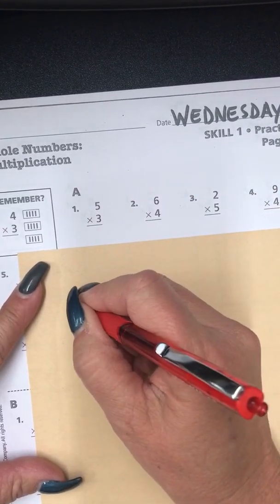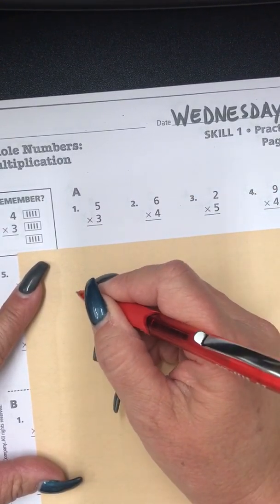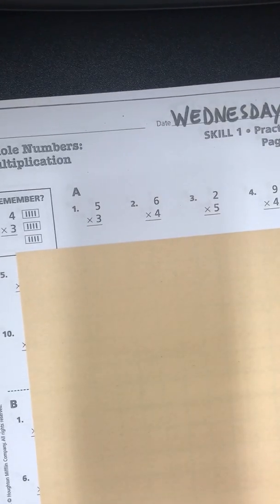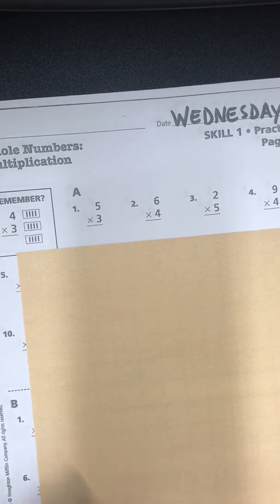So now I'm just going to freehand think, okay, is this going to be a rectangle or a square? It's 5 times 3. A rectangle. It's going to be a rectangle because our numbers are not the same. So one side is going to be longer than the other.